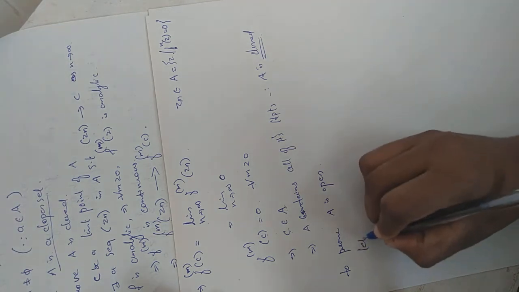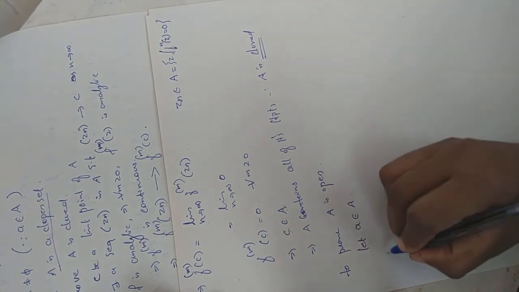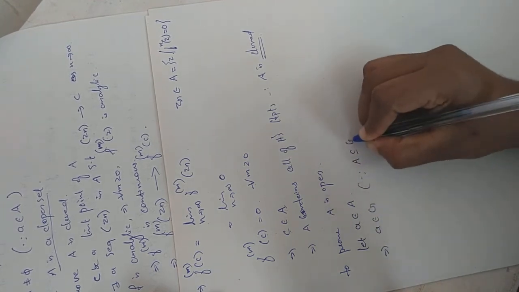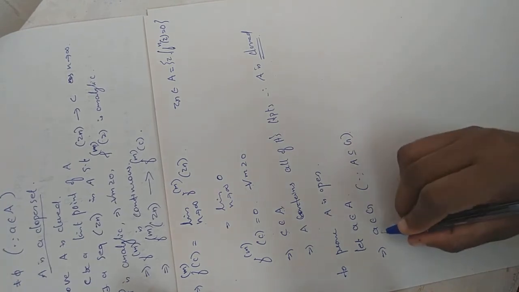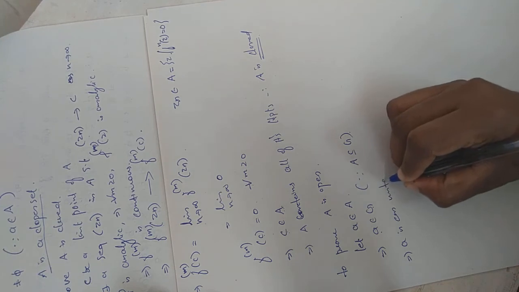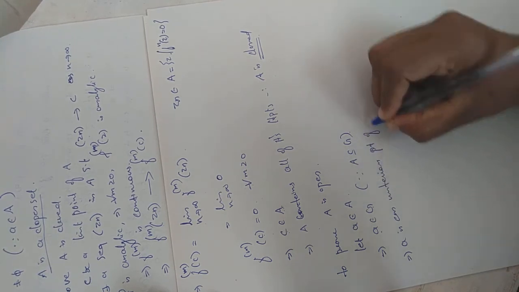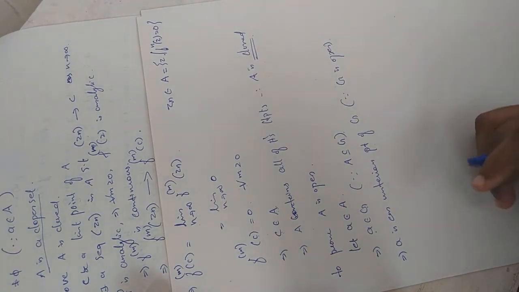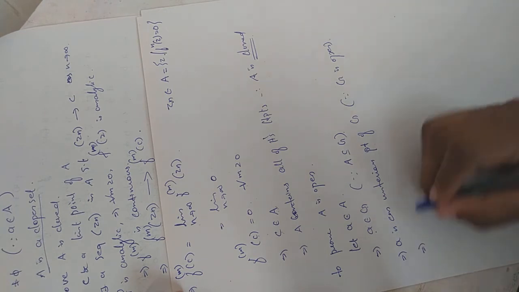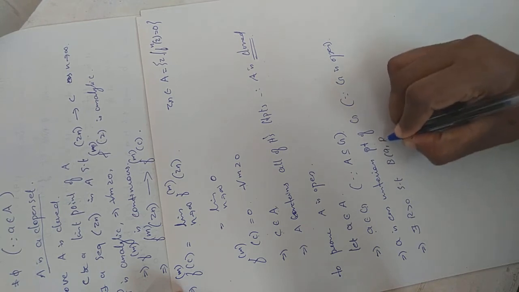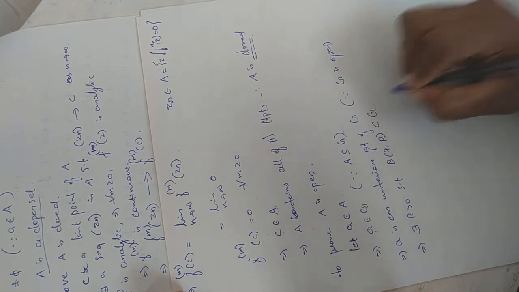So I take a point, let a be an element in capital A. When a is in capital A, it belongs to G because A is a subset of G. So a is an interior point of G since G is open. An open set contains all points as interior points. Which implies there exists a radius r greater than 0 such that an open ball centered at a with radius r is completely contained in G.